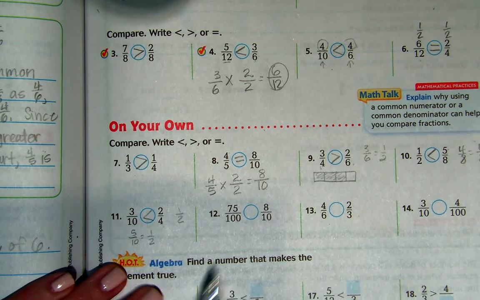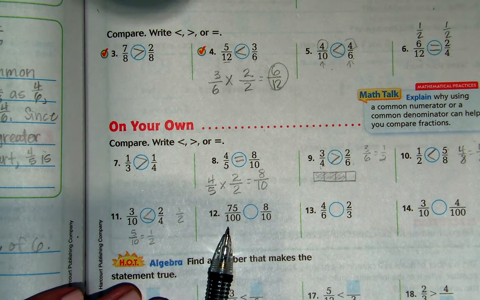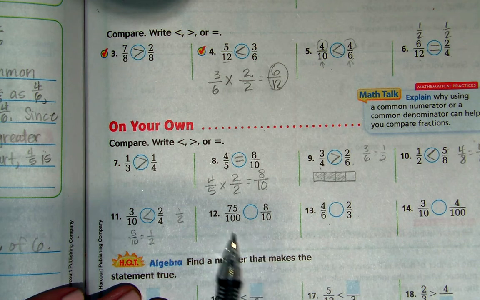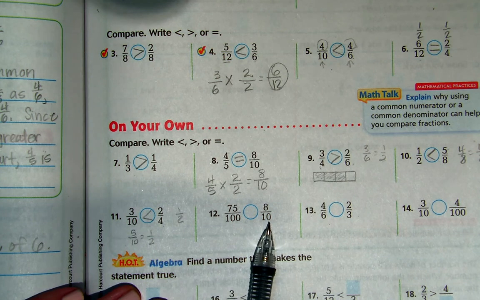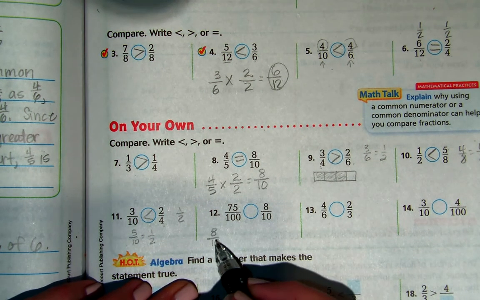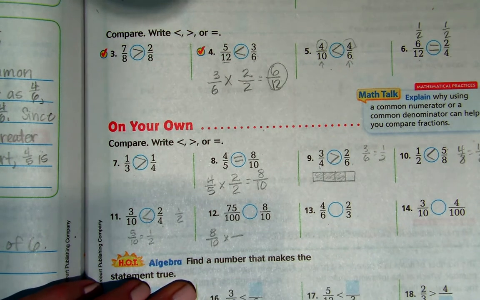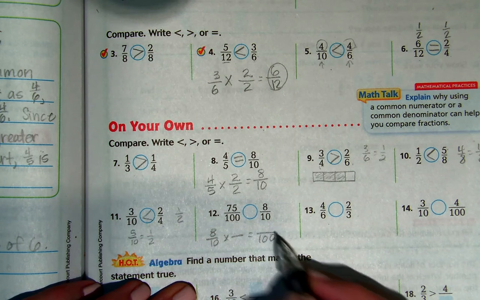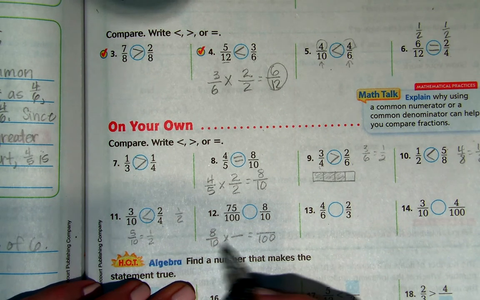Okay, this one gets a little bit big. Here we go, 75/100 compared to 8/10. Now, what we're going to do here is look for a common denominator, and we know that 100 is a multiple of 10. So if I take my 8/10 and multiply it by something to get 100 as my denominator, I know that 10 times 10 is 100.